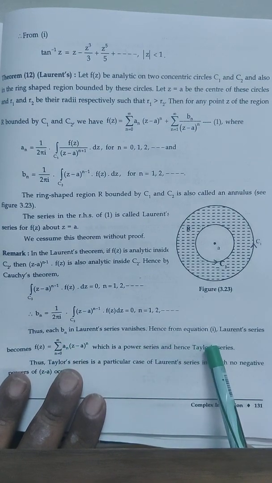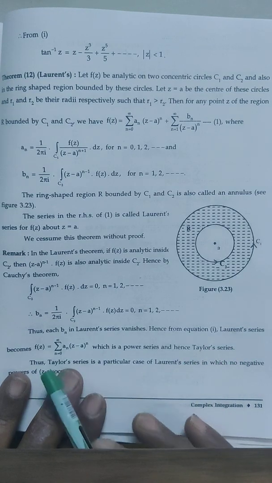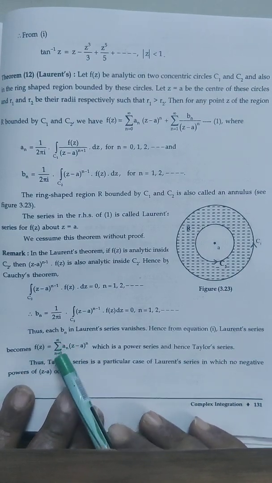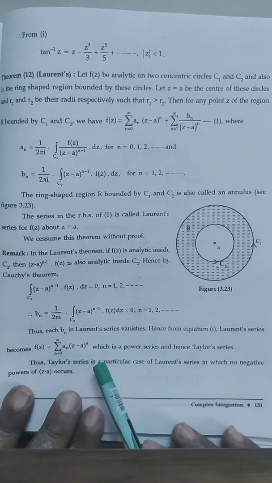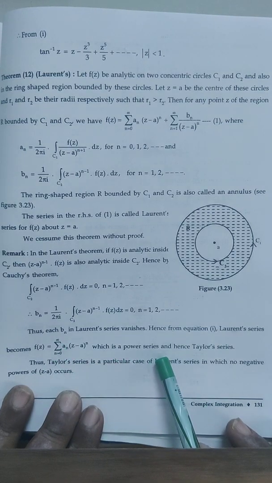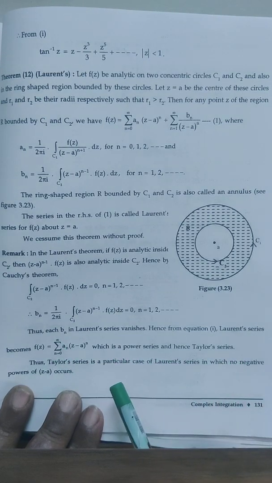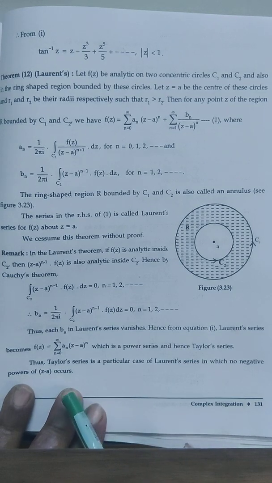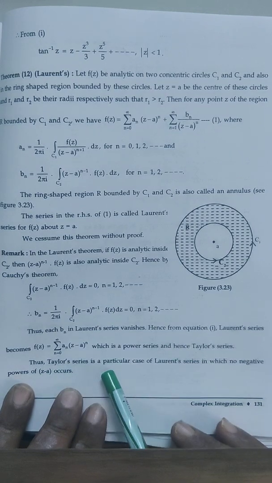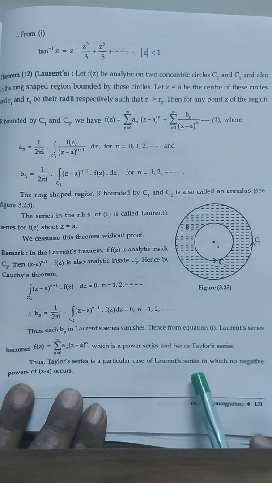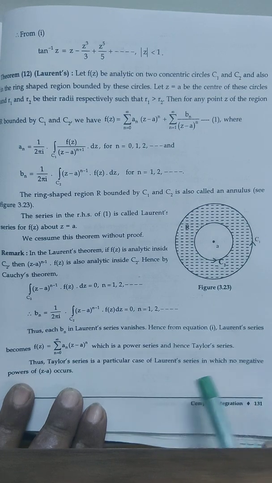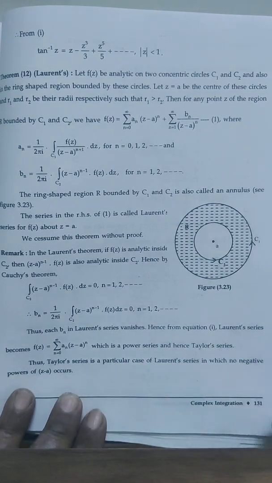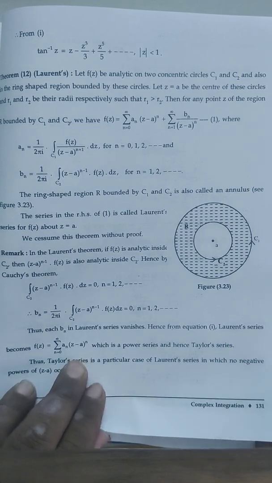Hence, from equation 1, the Laurent series becomes f(z) = summation n goes from 0 to infinity a_n (z - a)^n, which is a power series and hence a Taylor series. Power series means Taylor series. Thus, Taylor series is a particular case of Laurent series in which no negative powers of (z - a) occur.